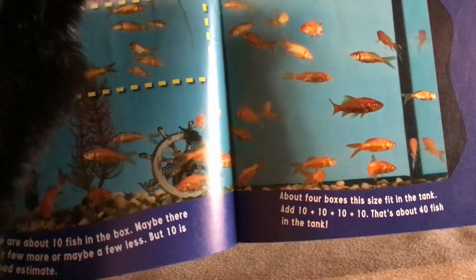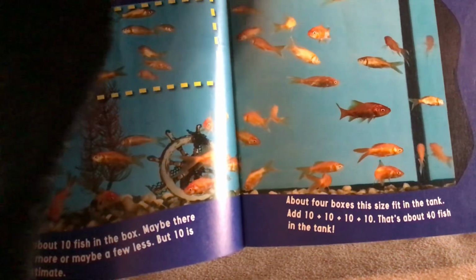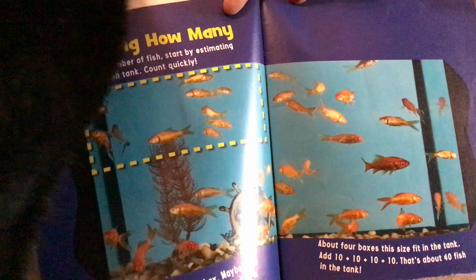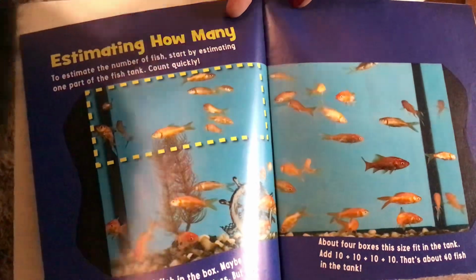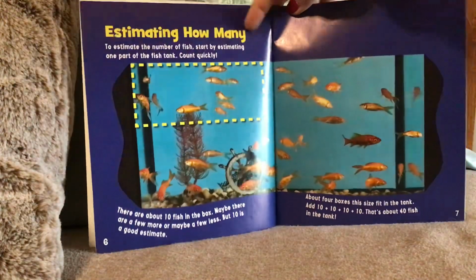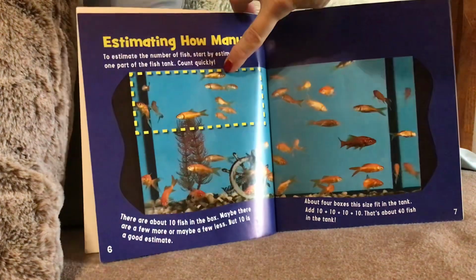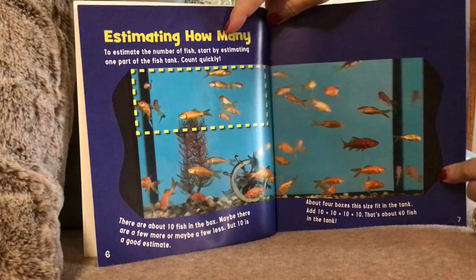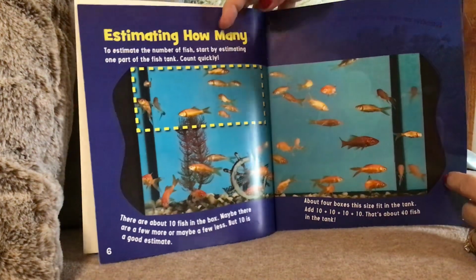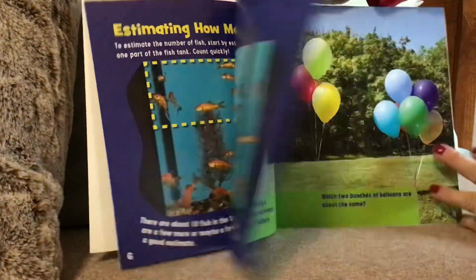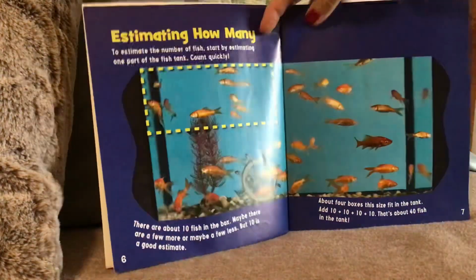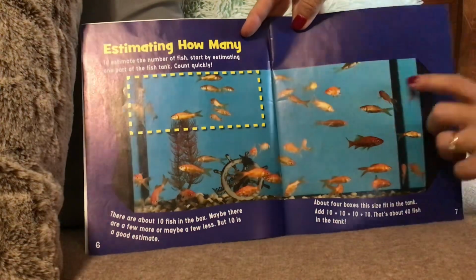Now, about 4 boxes this size fit in the tank. So 10 plus 10 plus 10 plus 10. That's about how many fish are in the tank. So if there's about 10 in this box and there's about 1, 2, 3, 4 boxes, then you can estimate there's about 40 fish. Let's count how many there actually are and we can see if it's about right.